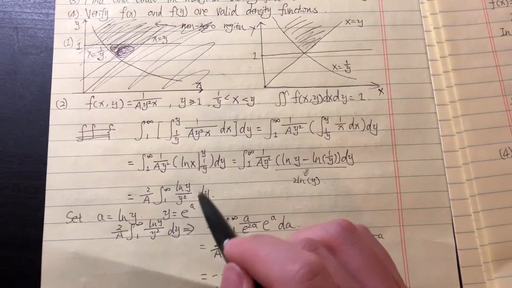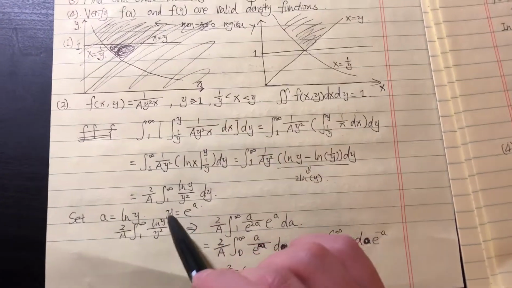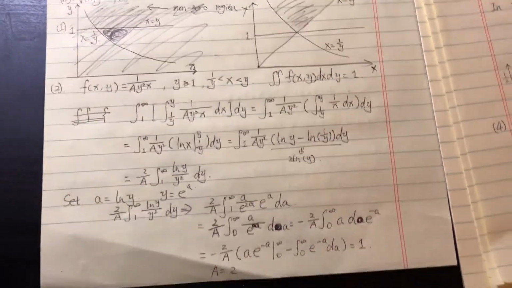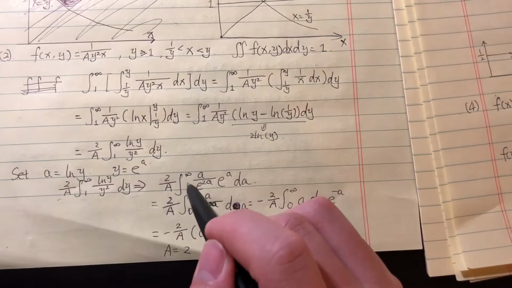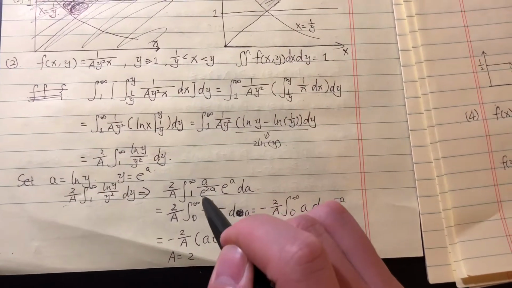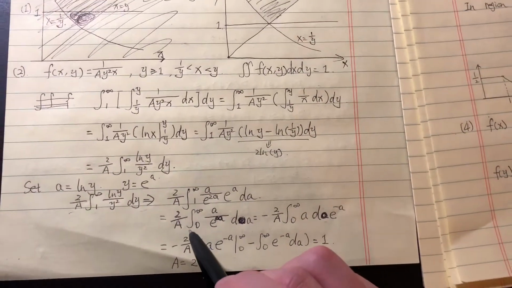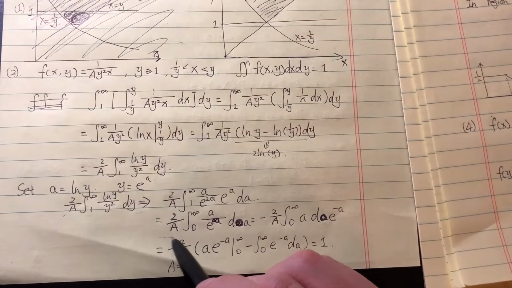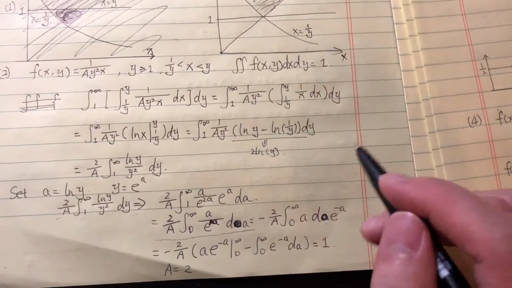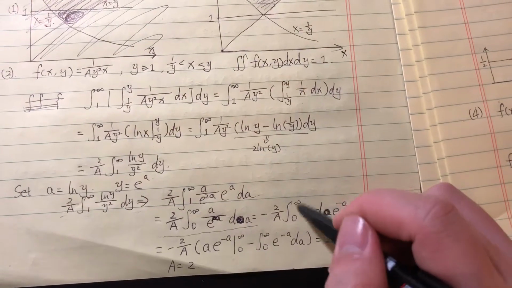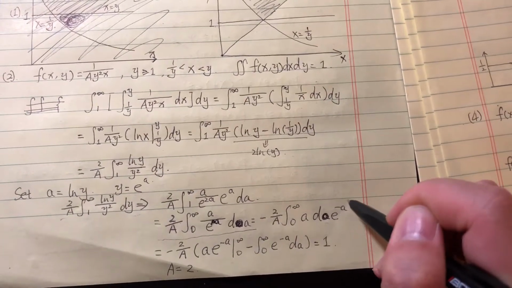which is 2 over a times the integral from 1 to infinity of ln y divided by y squared dy. We set t equal to ln y and y equal to e to the power of t, and this becomes 2 over a times the integral from 0 to infinity of t over e to the power of t dt, which equals the integral of t times d(e to the power of minus t).